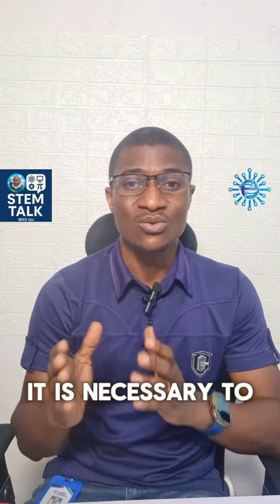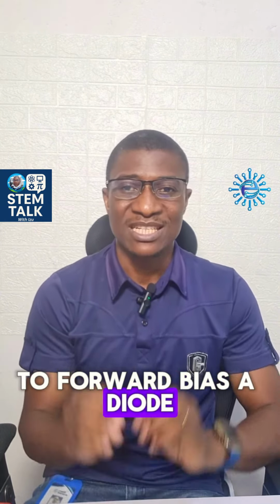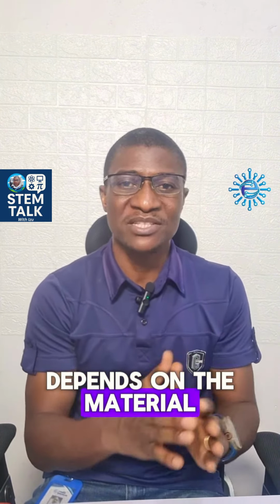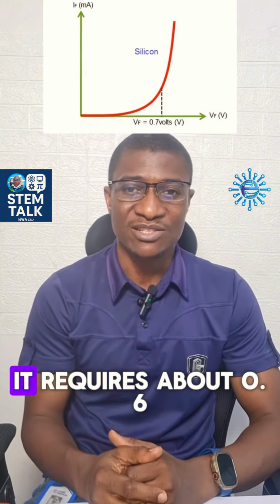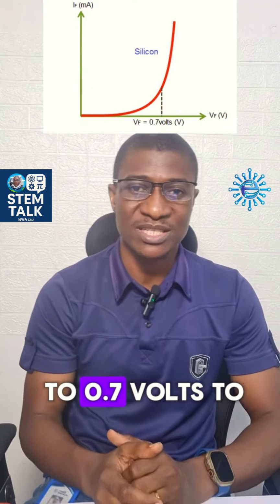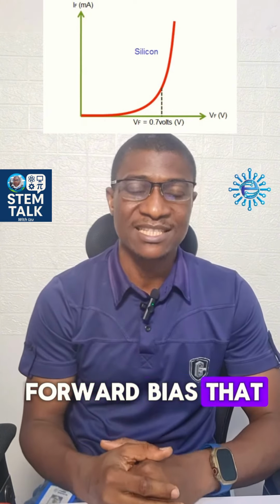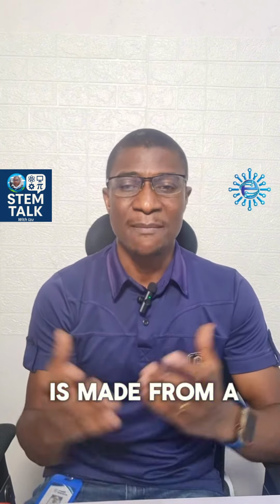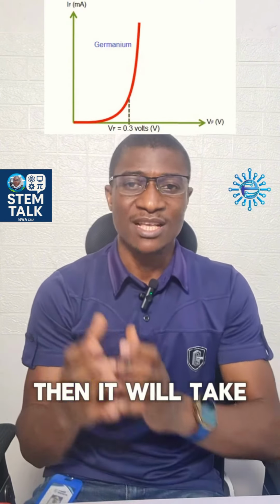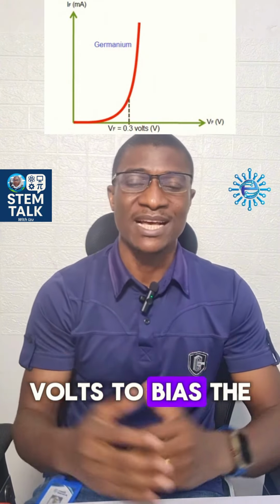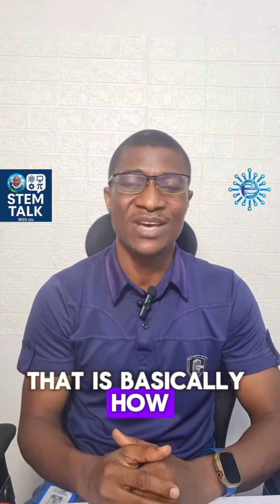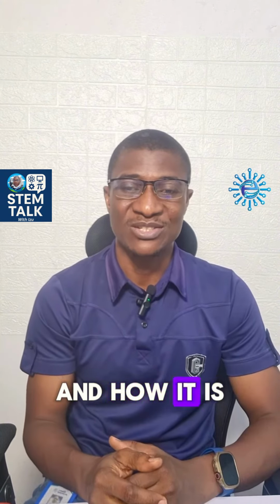It is necessary to know the amount of voltage required to forward bias a diode. This amount of voltage depends on the material that is used in making the diode. For instance, if a diode is made from silicon, it requires about 0.6 to 0.7 volts to forward bias that diode. And if the diode is made from a material like germanium, then it will take about 0.2 to 0.3 volts to bias the diode. So that is basically how a diode works and how it is used in a circuit.